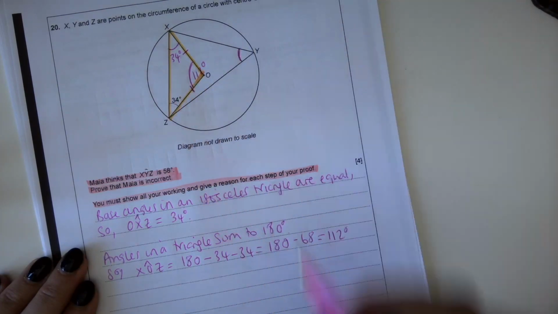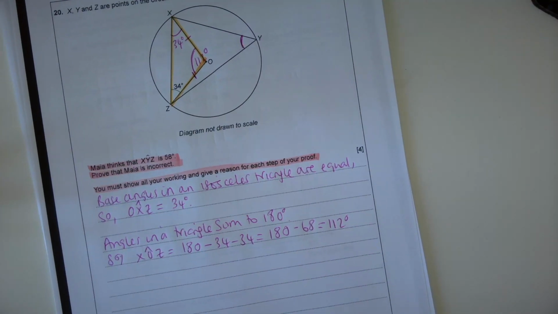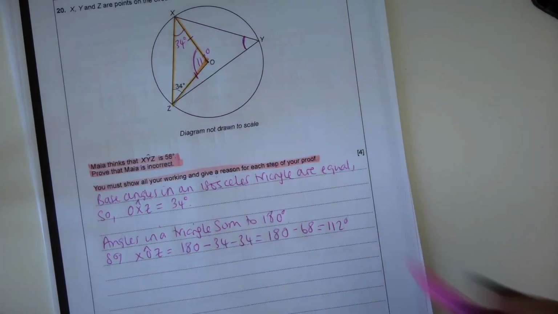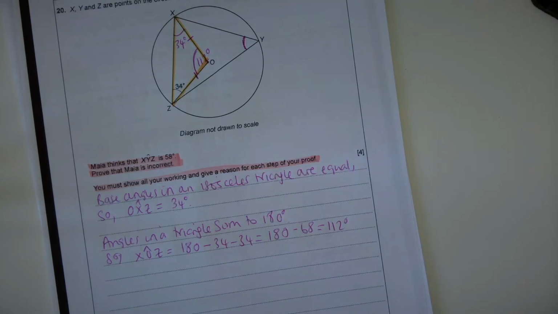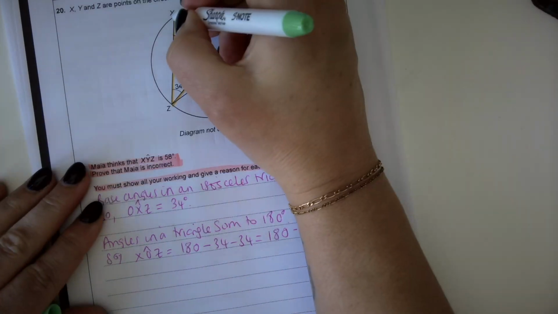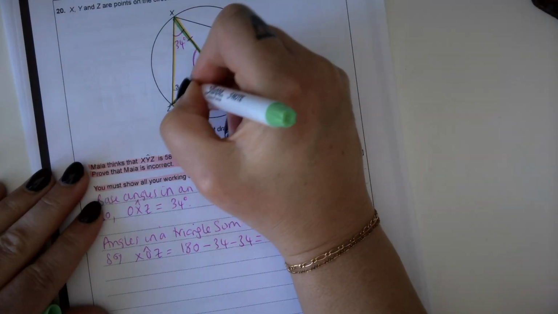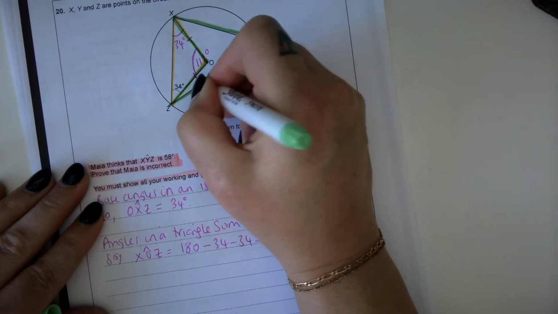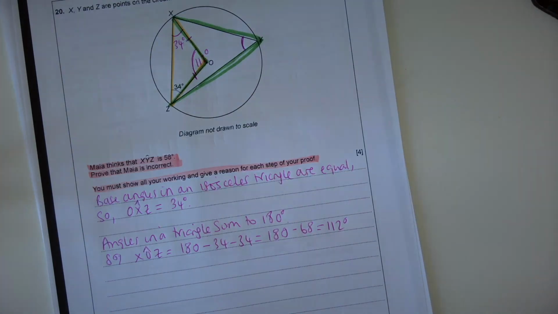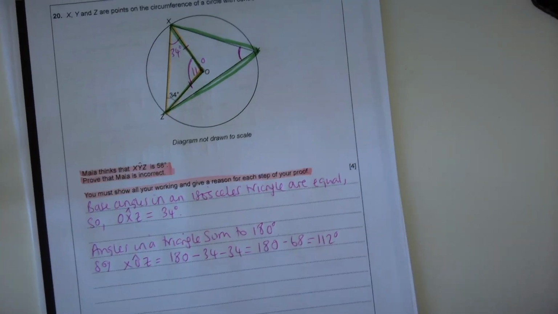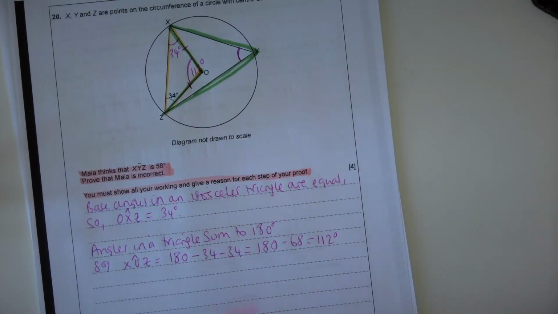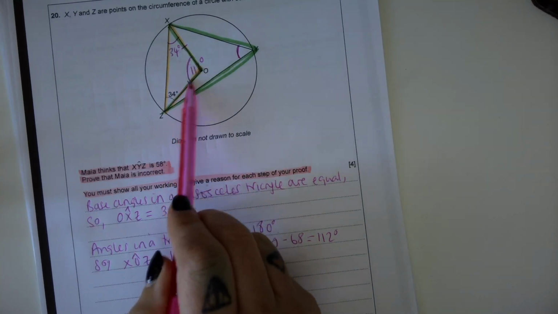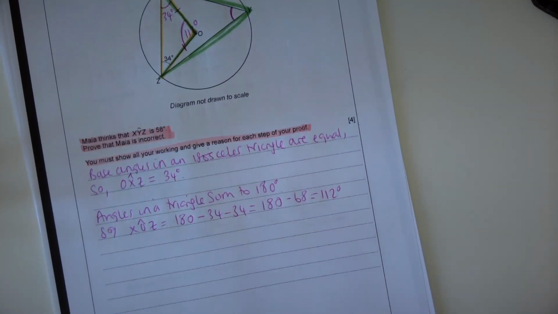So that's 112 degrees. Now I'm going to use a circle theorem, using this arrowhead shape. This particular circle theorem doesn't always appear as an arrowhead, but it's nice that it does on this instance. So this circle theorem is the angle at the centre. The angle at the centre here is twice the angle at the circumference.